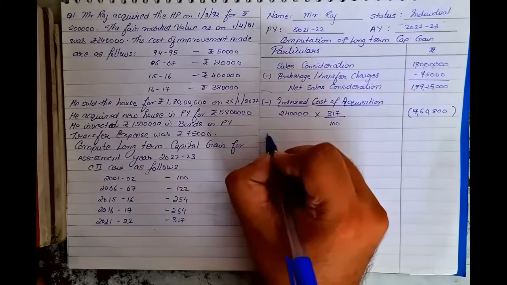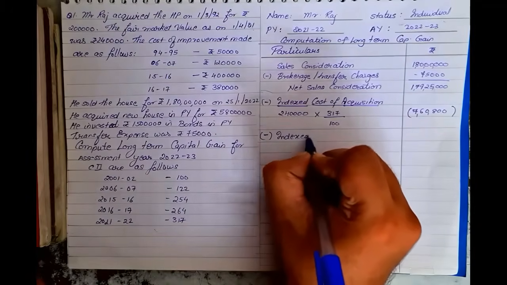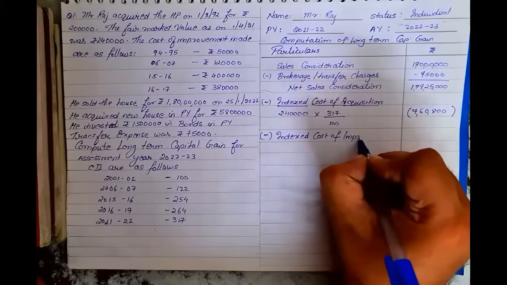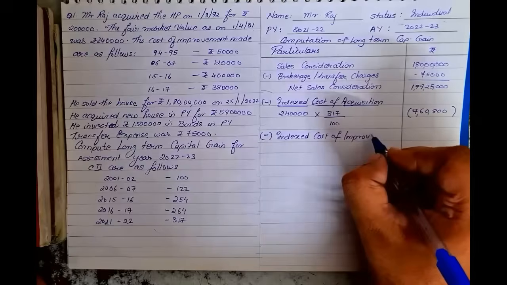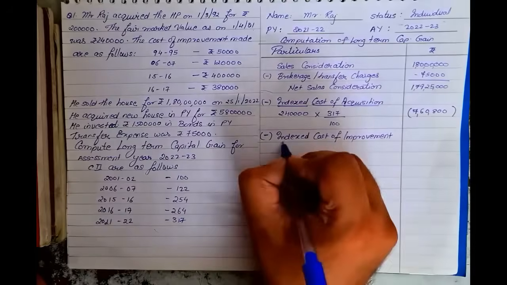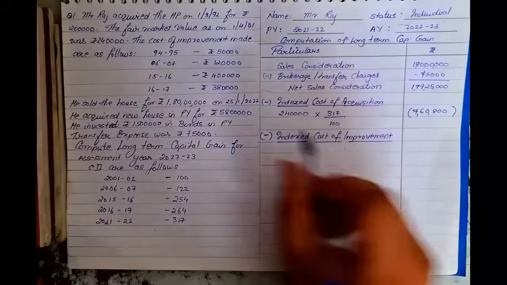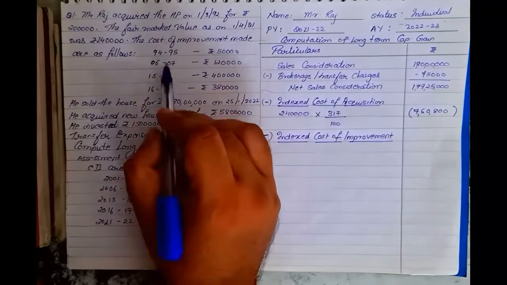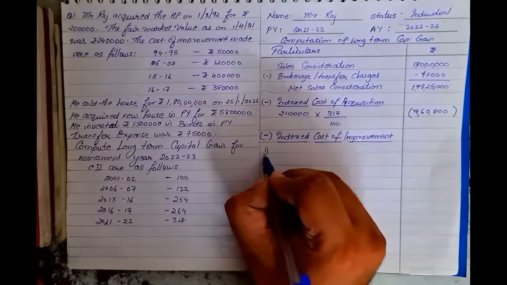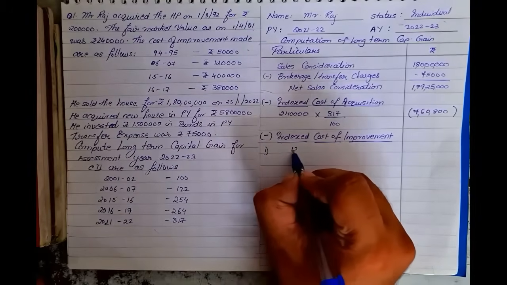That's the first part. Next, less indexed cost of improvement. Improvement is all the renovation that has been taking place on your property. Now the rule is before 2001 we cannot take that, we have to ignore that. So I can see improvements are given. So this is before 2001, ignore it. We'll take the first, that is for the year 2006-7. Improvement is 1,20,000.